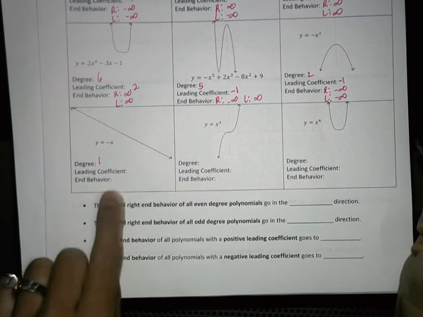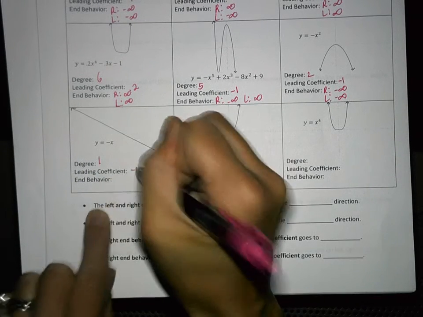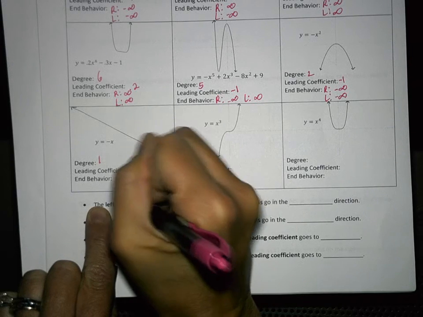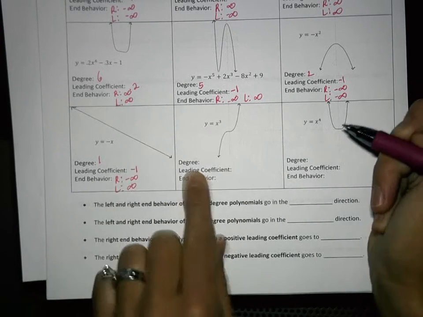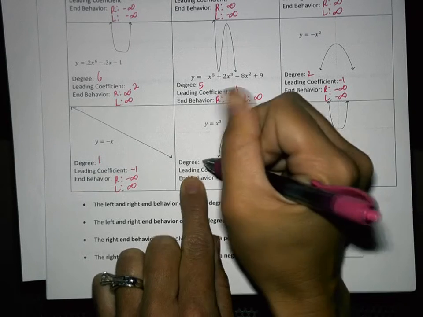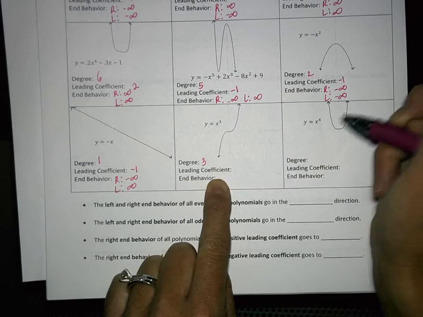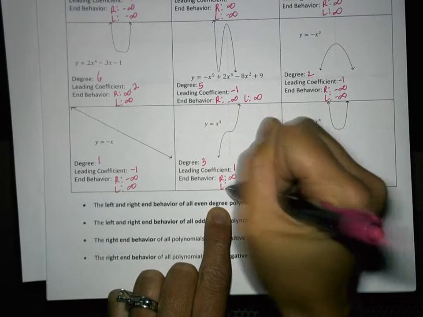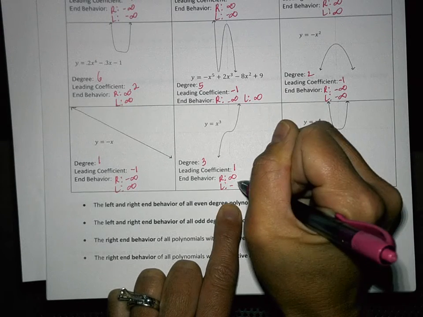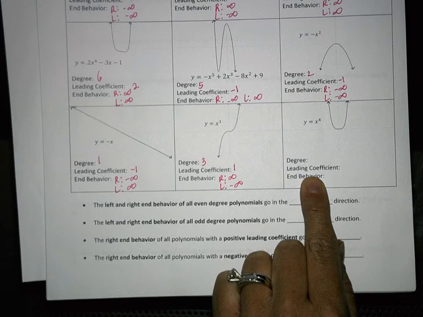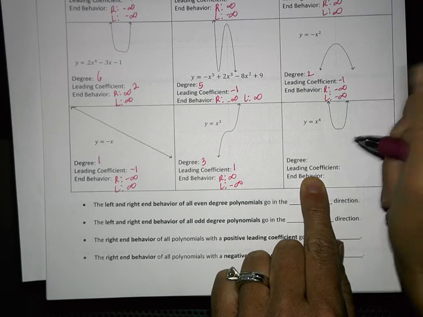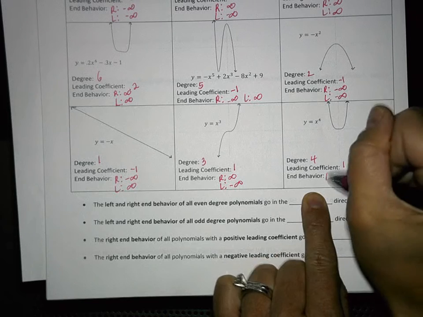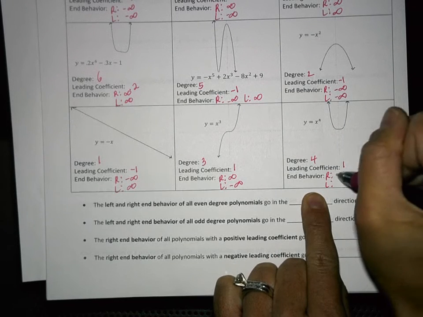What is my leading coefficient? What is the right end behavior? Good. What is the left end behavior? Good. Okay, degree on the next one. 3. Leading coefficient, right end behavior, positive, left end behavior. Last one. What's the degree? 4. Leading coefficient, right end behavior, and left end behavior.